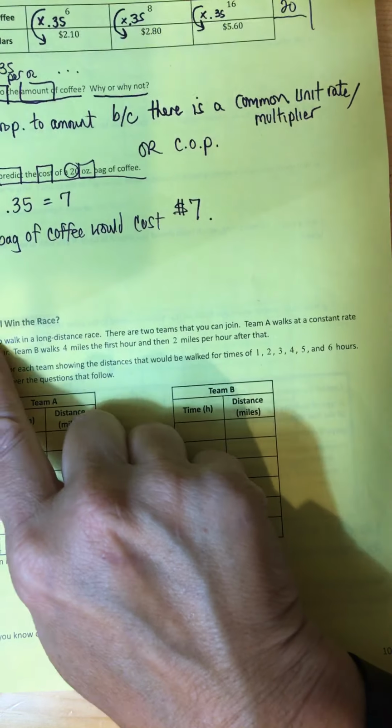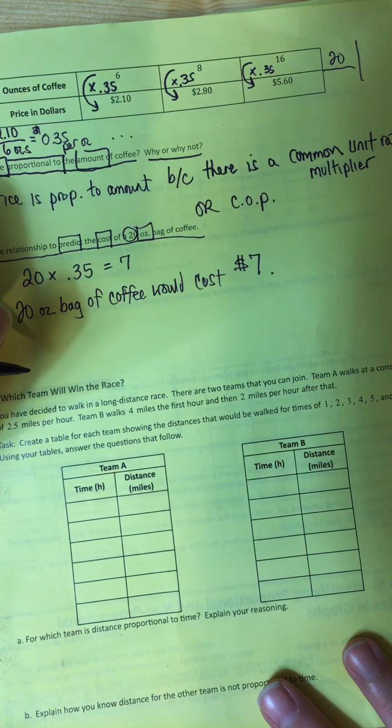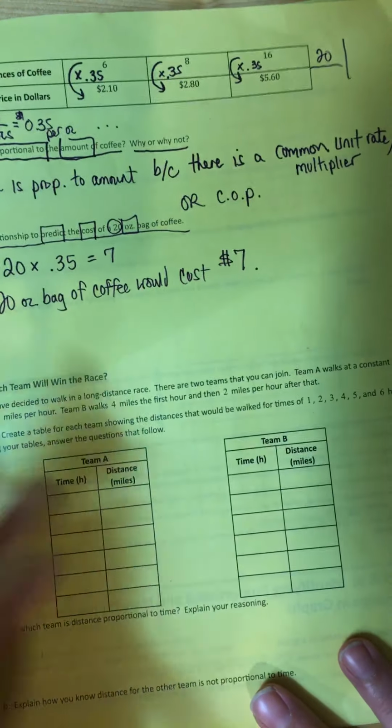We are on page 10. This is the "which team would win the race" problem that we have here. It's a long problem. It goes on to the next page.